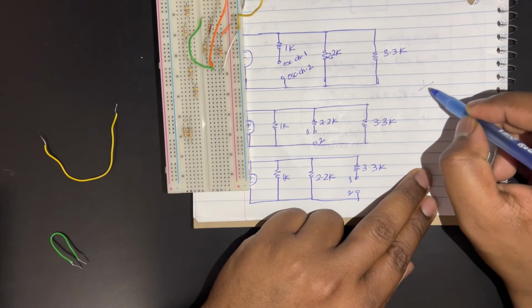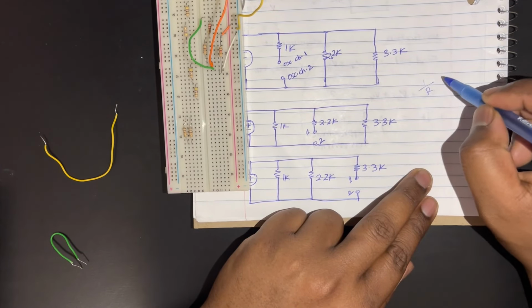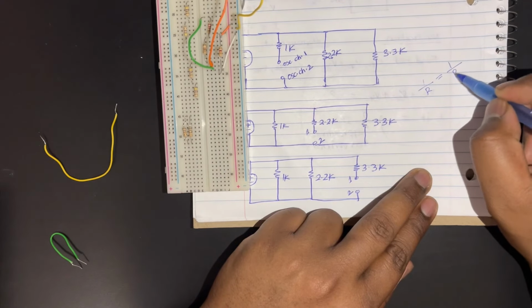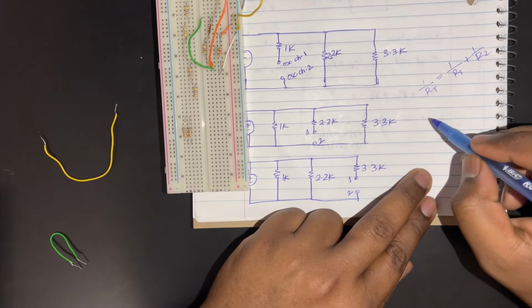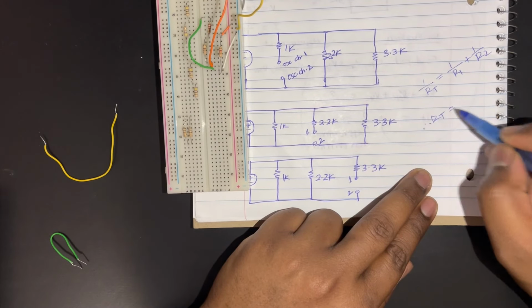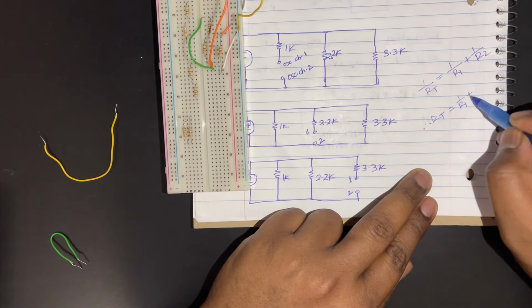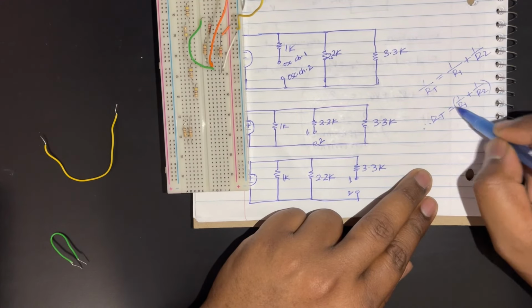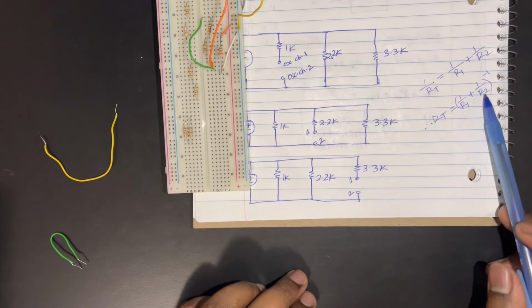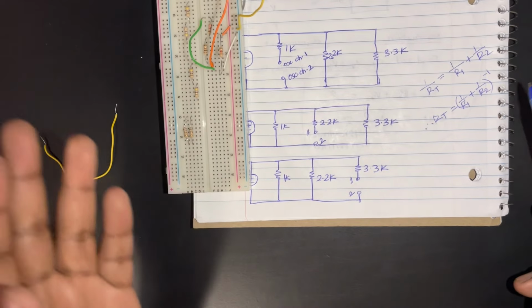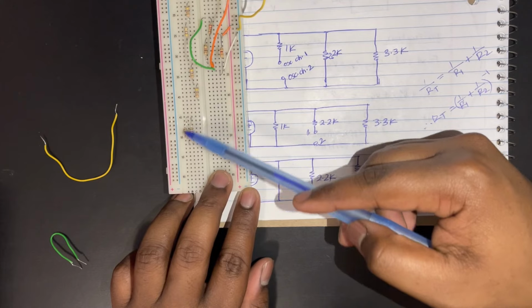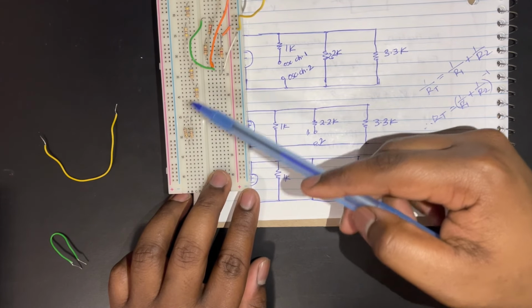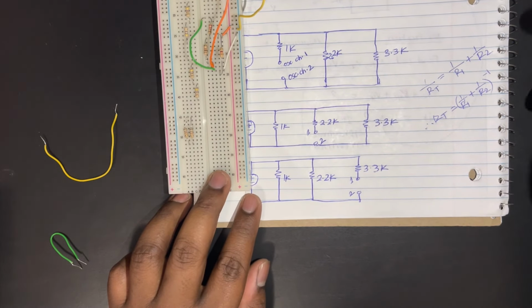The formula is 1 over R equals 1 over R1 plus 1 over R2. This R is actually R total. That means R total equals 1 over R1 plus 1 over R2, inverse, right? So if you had two similar values, then it would just reduce to half. So I have two 670 ohms. So this 670 ohms divided by 2, that would be around 335 ohms.